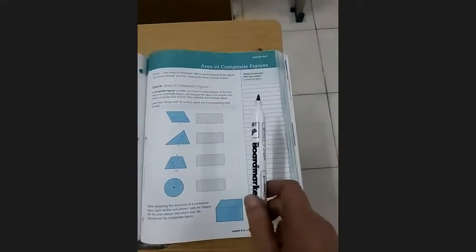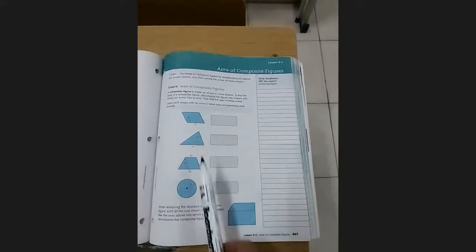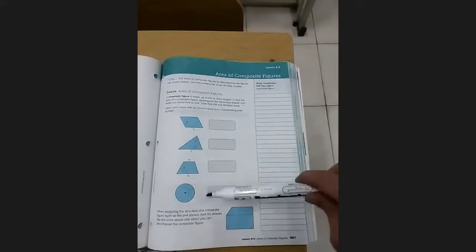Add the rectangle and the square in your book here. Here you have space to write. So add the square, add the rectangle, and you have these four. So we have four figures here, and you will add two. So we will have together six figures.